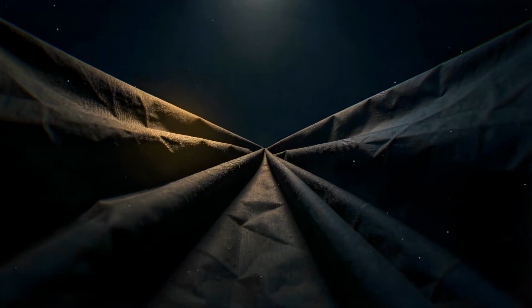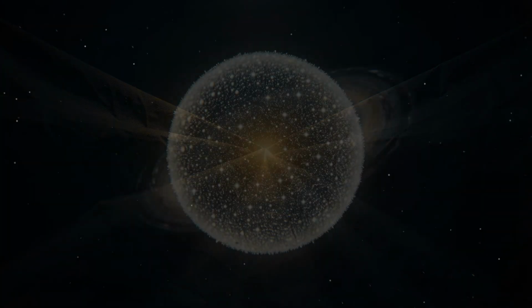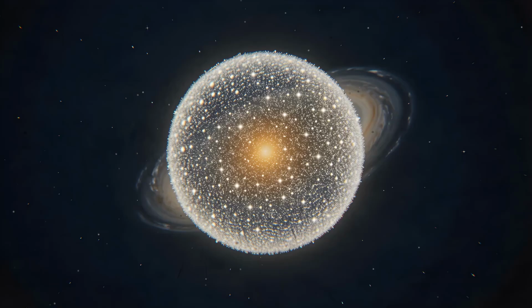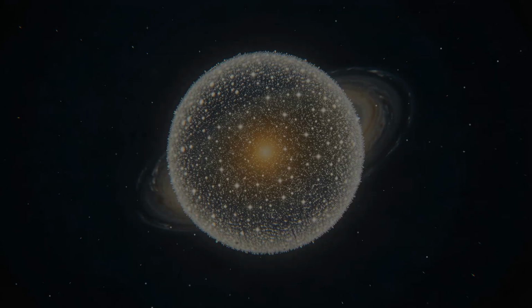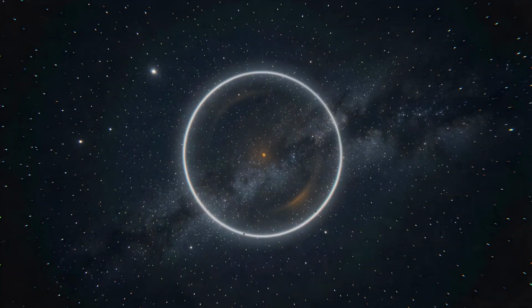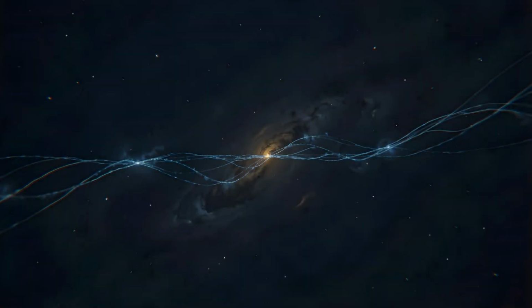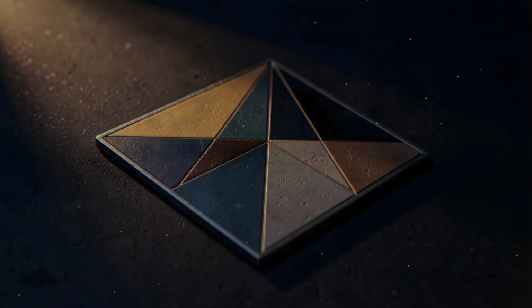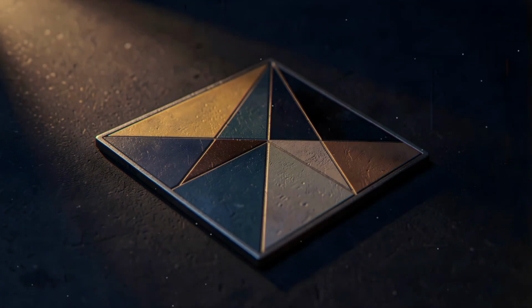The simplest version of this structure is called the Schwarzschild wormhole, named for Karl Schwarzschild, who found the first exact solution to Einstein's equations, a solution describing the geometry of space-time around a perfectly spherical, non-rotating mass. When you extend that solution as far as the mathematics allows, when you unfold it completely, something unexpected appears inside. A second exterior region. A mirror universe, in a sense, connected to ours through a narrow geometric throat.